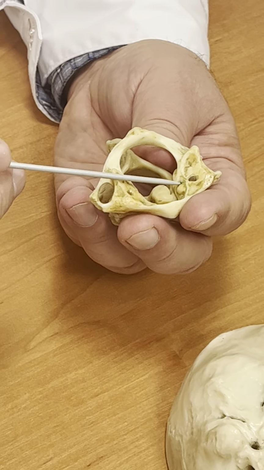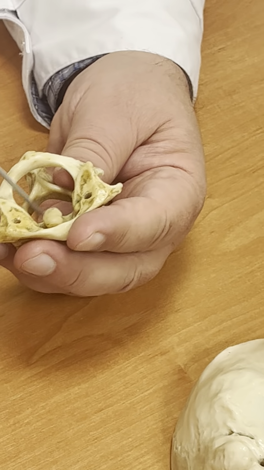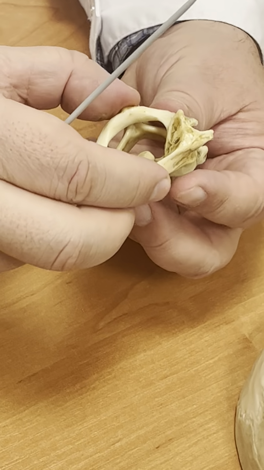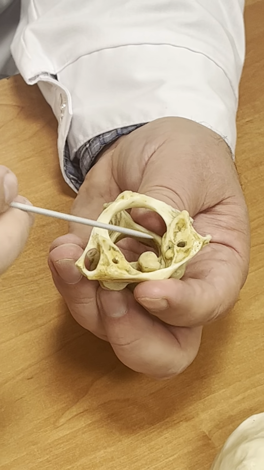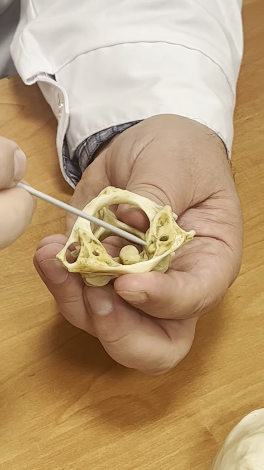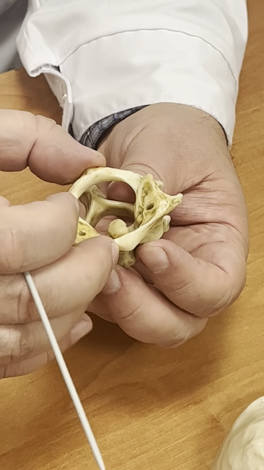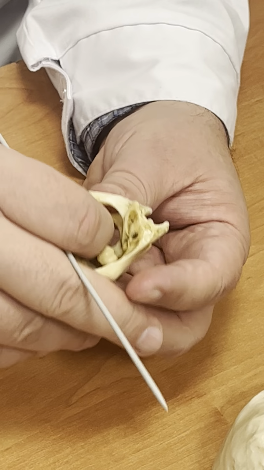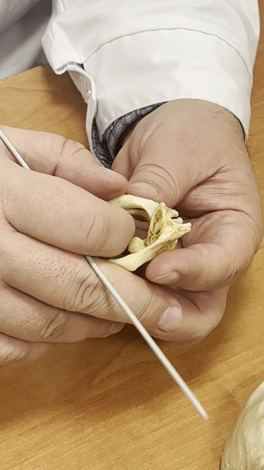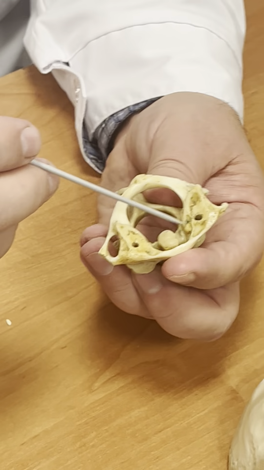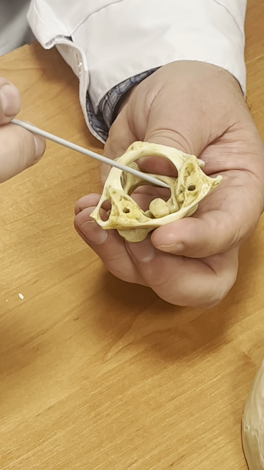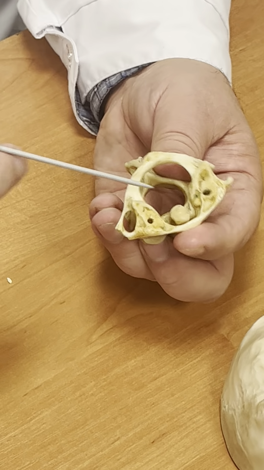Because this ligament protects spinal cord from dislocation of atlas. If this ligament is broken, atlas can move forward and destroy spinal cord. That is very dangerous for human life. That is why it is a very, very important ligament, transverse ligament of atlas, ligamentum transversum atlantis.